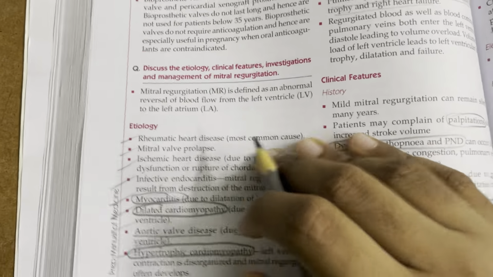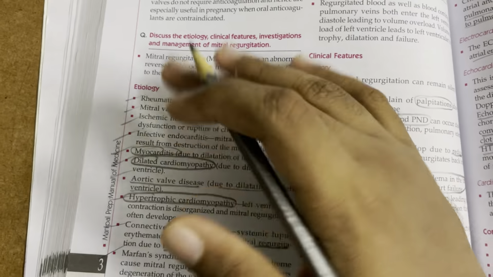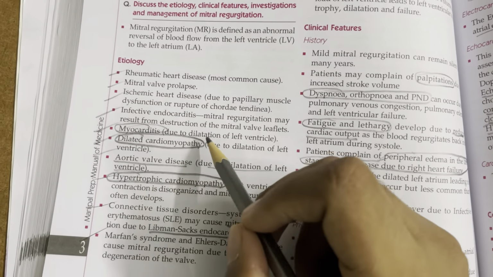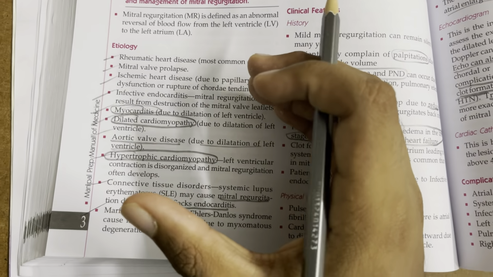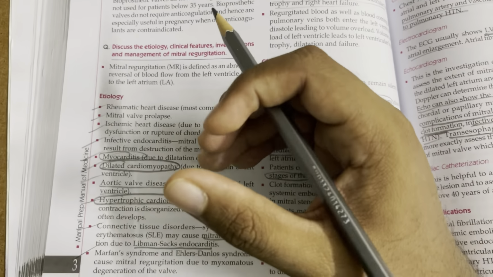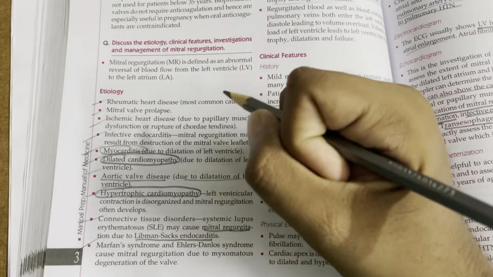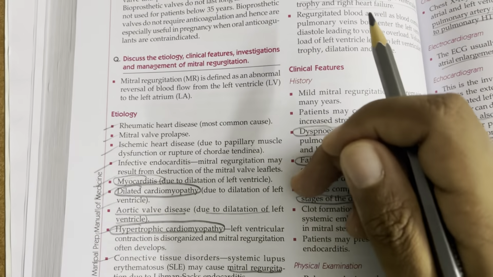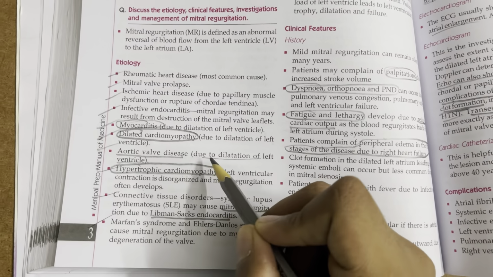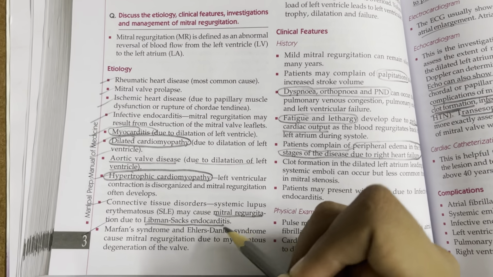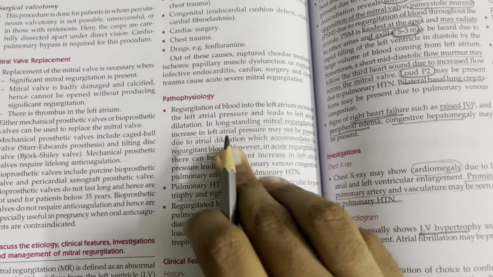so one thing you need to remember is, other than the causes which I already described in the diagram earlier, you also have dilated cardiomyopathy and hypertrophic cardiomyopathy, because the left ventricle is thickened. So it kind of contracts stronger, and at the same time the blood can regurgitate back through the mitral valve. Okay. So in these two conditions also, Libman-Sacks endocarditis can also cause mitral regurgitation because it's a chronic condition.